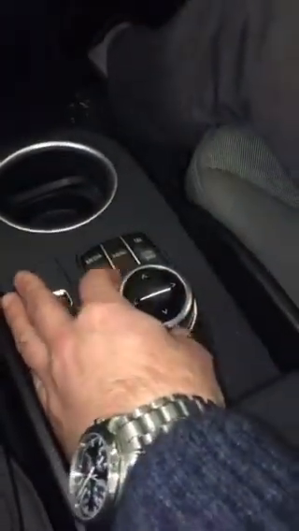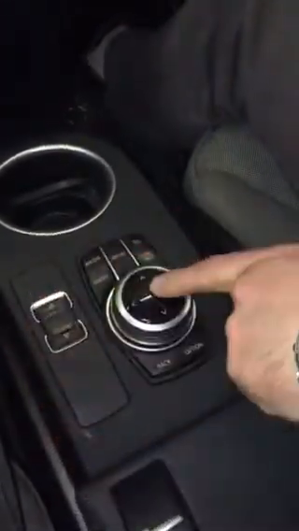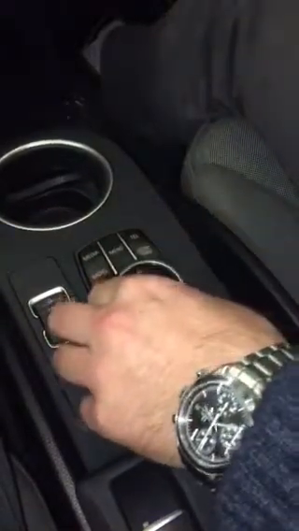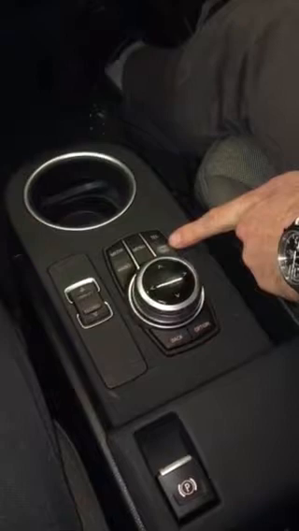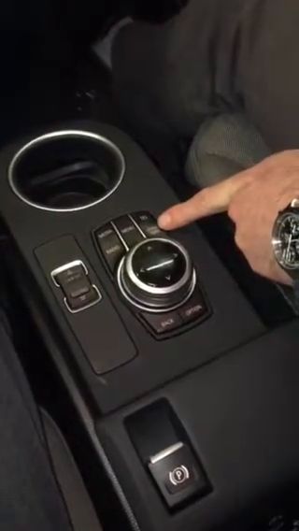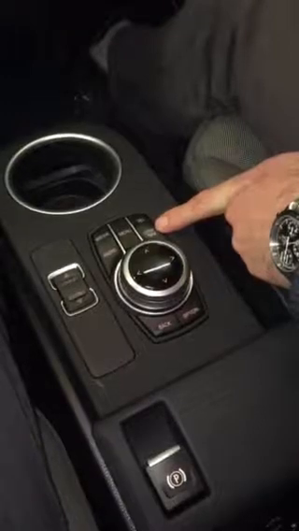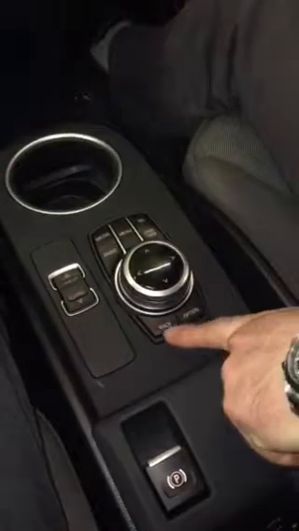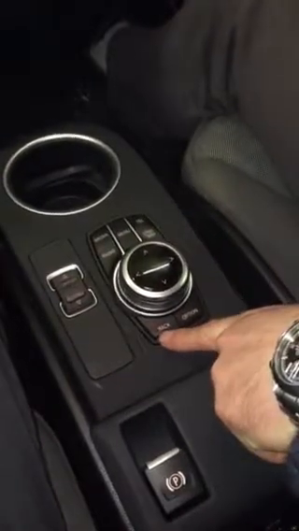In the center console, and this is placed differently for different cars, you have a rotary dial that both twists, as you can see now, and also presses down to select, and also moves side to side and up and down. We'll show you what that does on the screen in a second. You also have some direct shortcut buttons for all the things that will appear on the menu screen. You can always press backwards as well. Backwards just takes you back one screen.